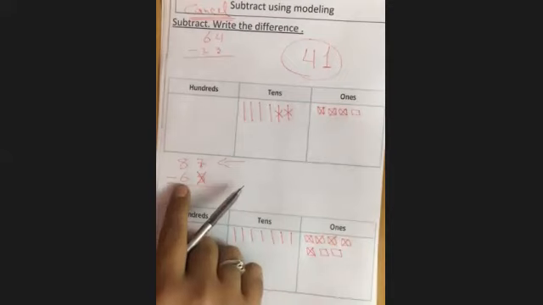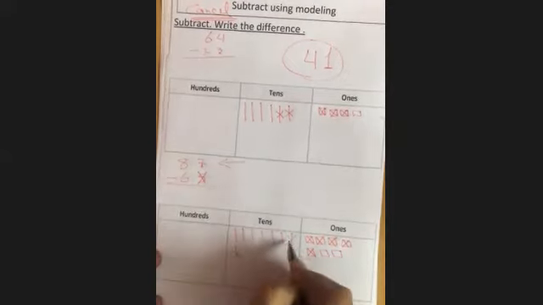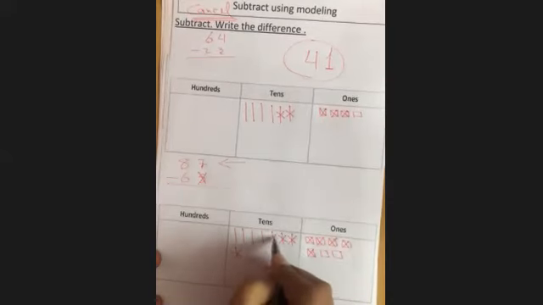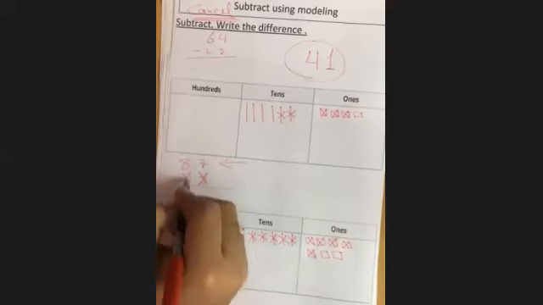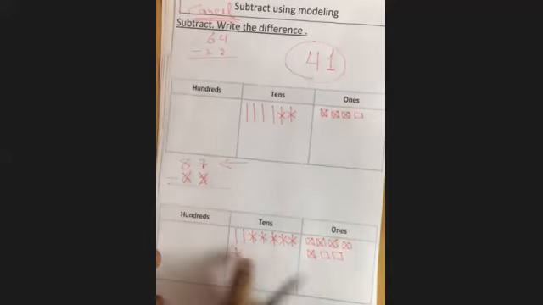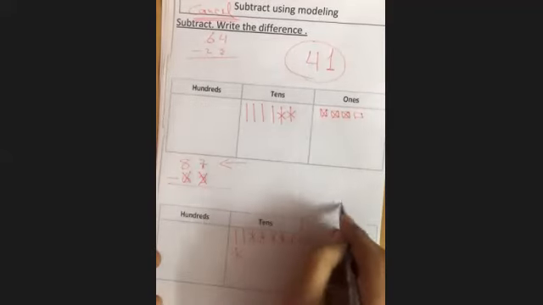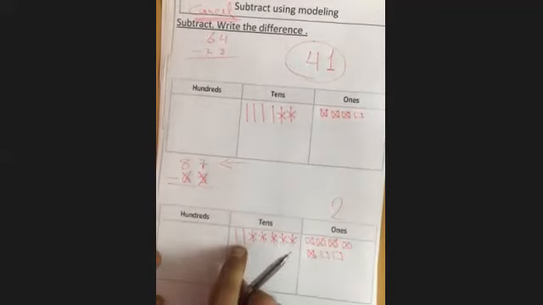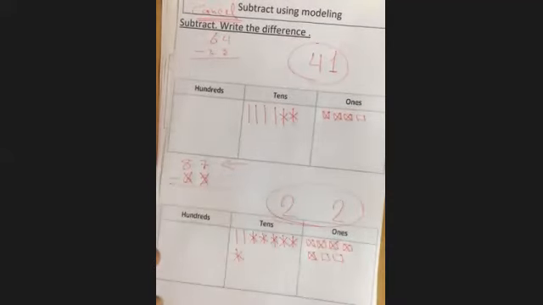And now we will cancel 6 from tens. 1, 2, 3, 4, 5, 6. Now you can cancel 6 here. So now we need to write the remainder. The remaining ones is 2. The remaining tens is 2 also. So the answer is 22.